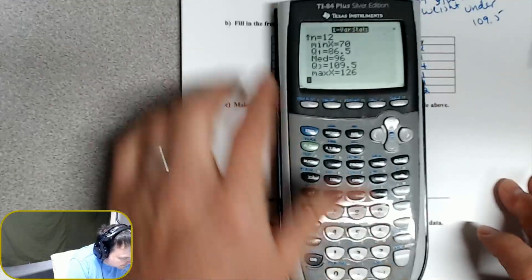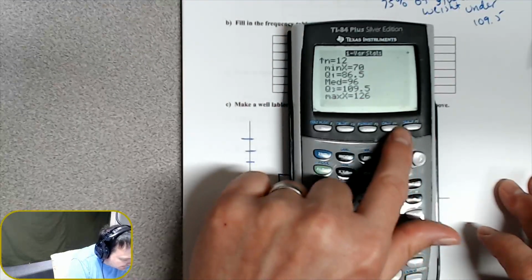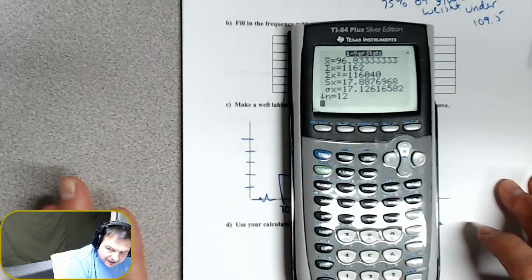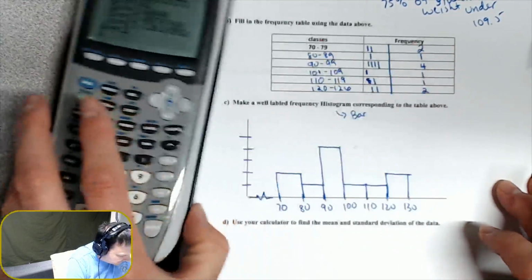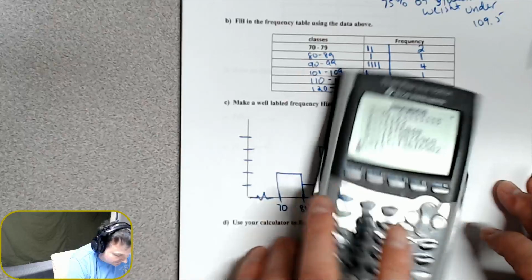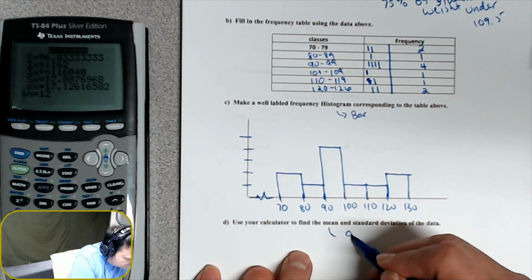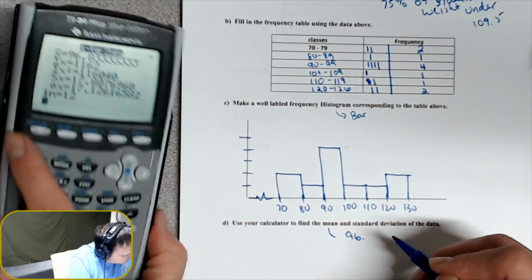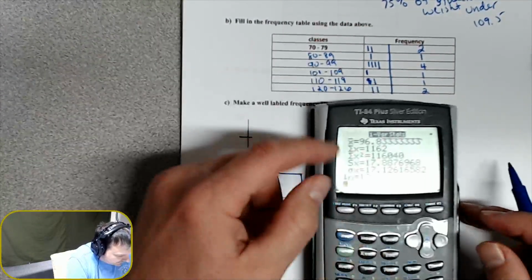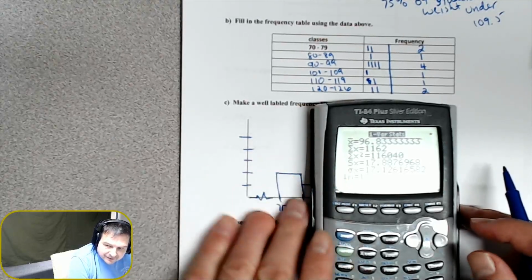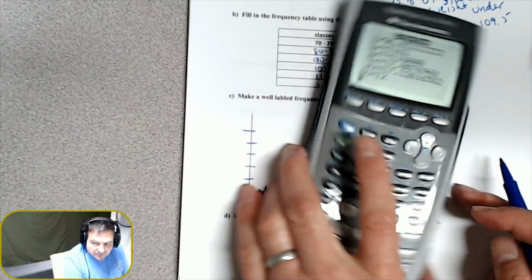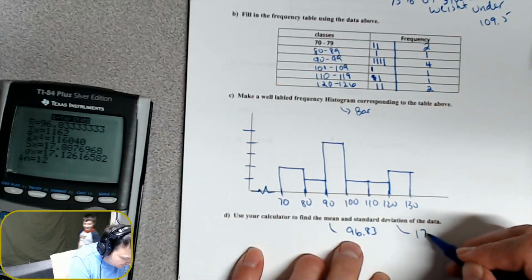And let's go back to our summary because D says find the median. Remember, median was average. I'm sorry, it's mean. Find the mean and the standard deviation. Now, which one number was the mean? The mean was X bar. Okay, so the mean is 96.83. And the standard deviation was the S. Okay, oops, sorry. S was the standard deviation. So 17.8. Standard deviation 17.8.